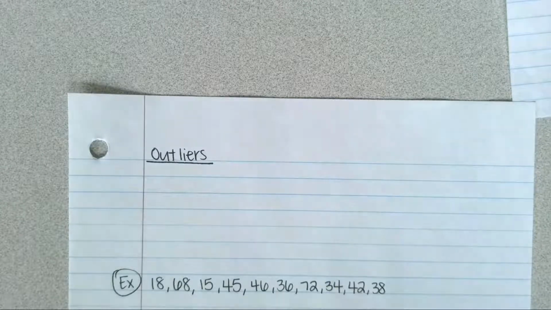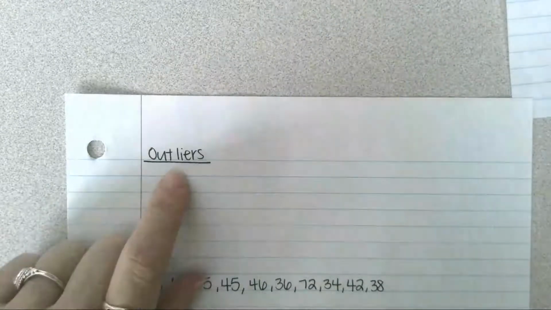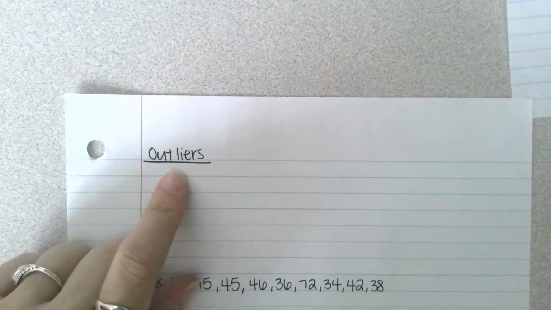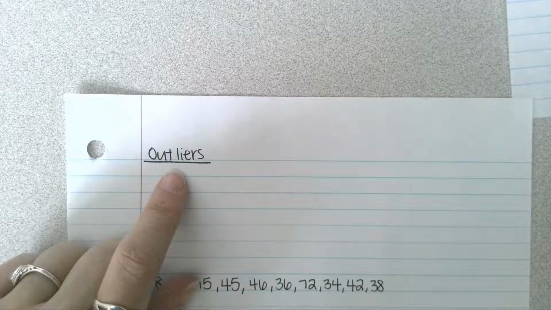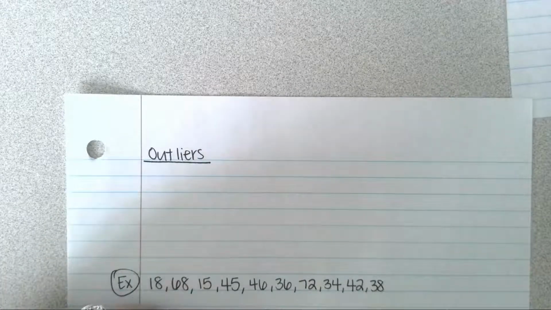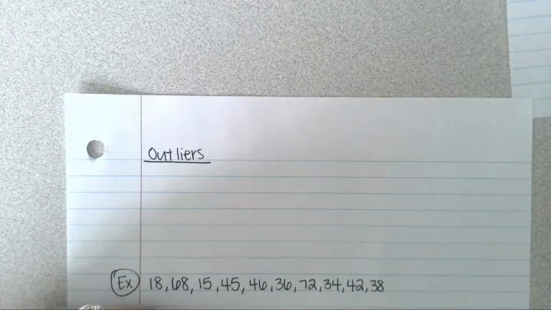Okay, let's talk outliers really quick. In a data set, an outlier is one or more values that lies so far away from the rest of your data set that it's forcing your data to skew in one direction or the other. And there is a pretty quick way to calculate whether or not you have outliers in a set of data.